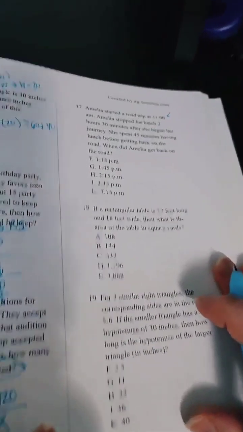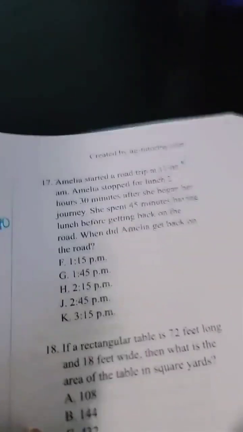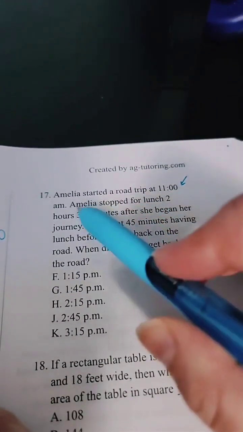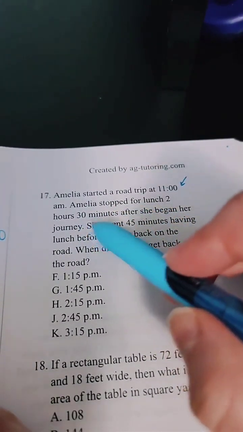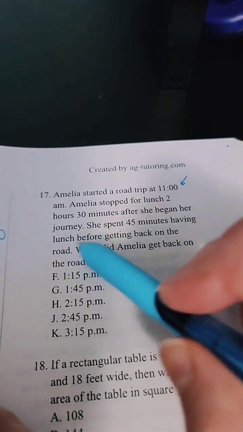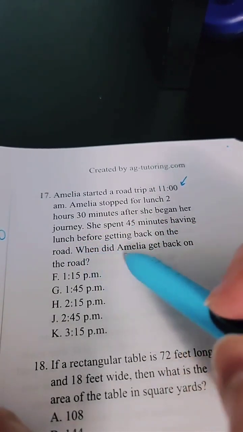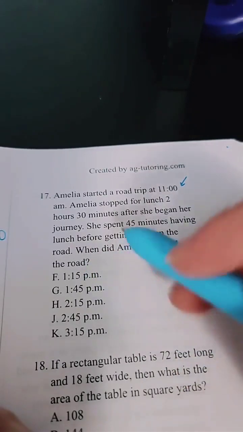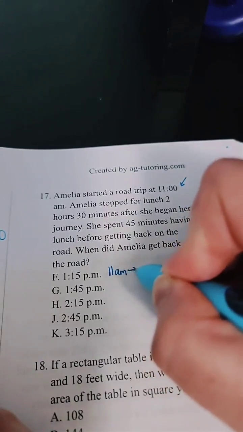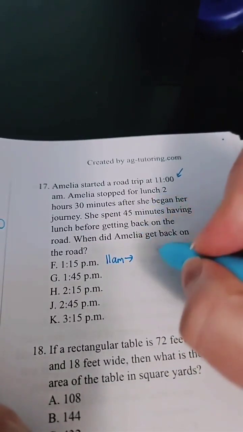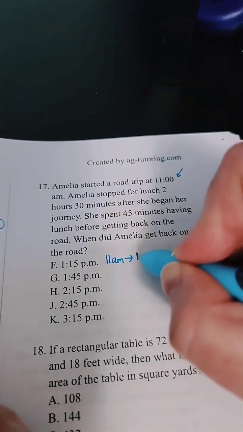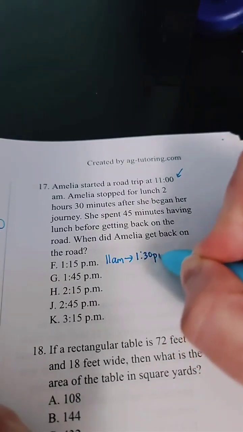So let's now go to number 17. It says, Amelia started a road trip at 11 a.m. Amelia stopped for lunch 2 hours and 30 minutes after she began her journey. She spent 45 minutes having lunch before getting back on the road. When did Amelia get back on the road? Okay, so let's break this up into parts. So 11 a.m., that's when she starts. Then she's going to stop 2 hours and 30 minutes later. So let's add on 2 hours and 30 minutes. That's going to be 1:30 p.m.